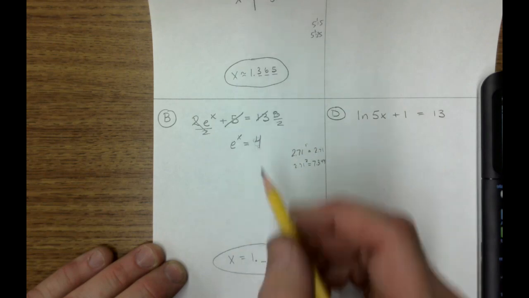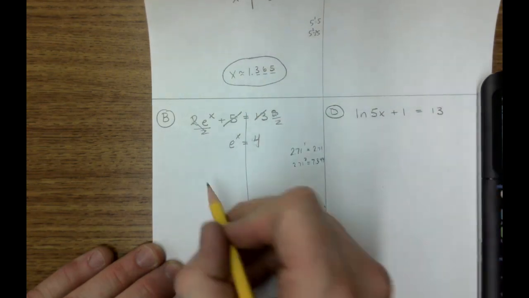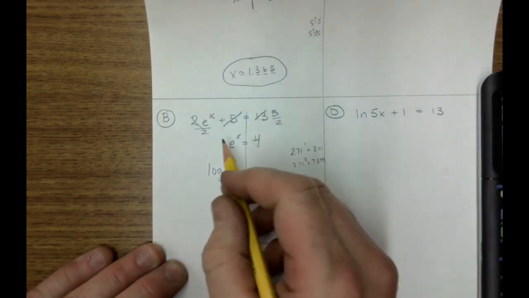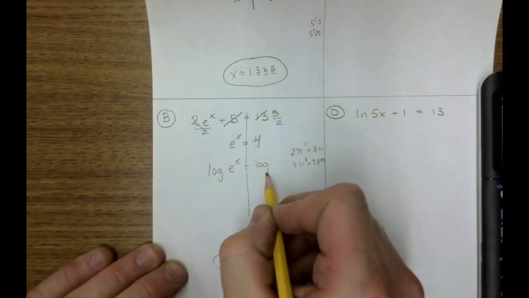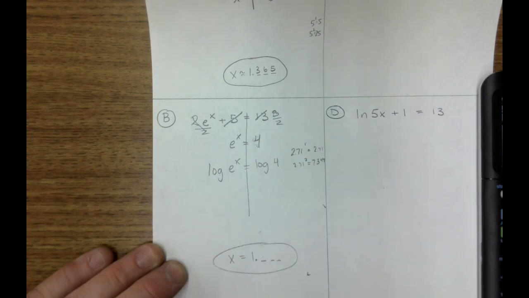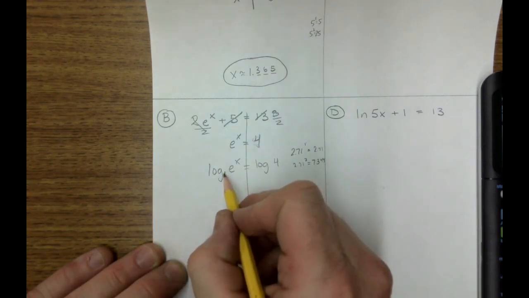All right, how do we solve this? Well, we're going to do the same logic we did up here. We're going to take the log of both sides. Log of e to the x equals log of 4. And again, I have my choice of base. And I'm going to choose the base e.